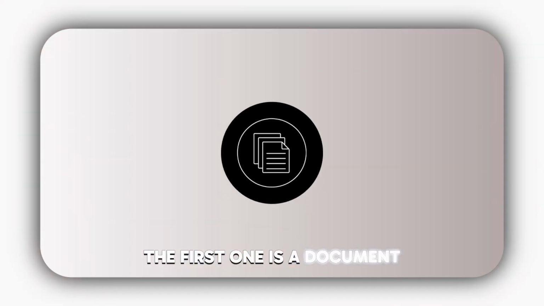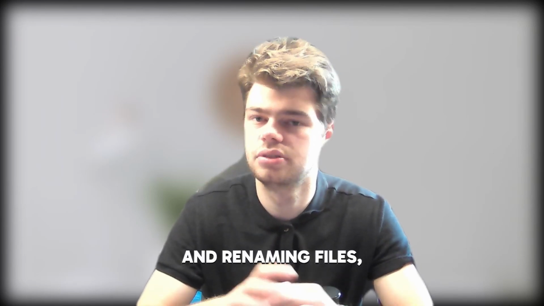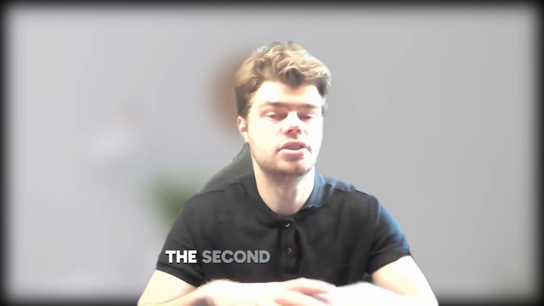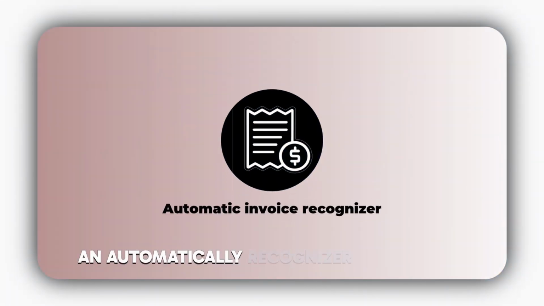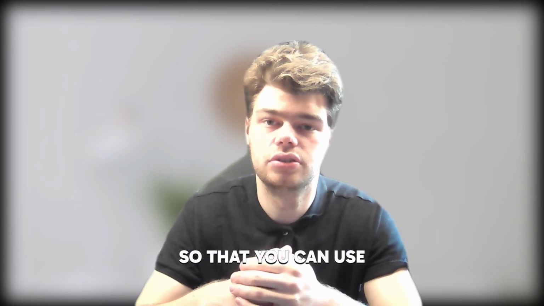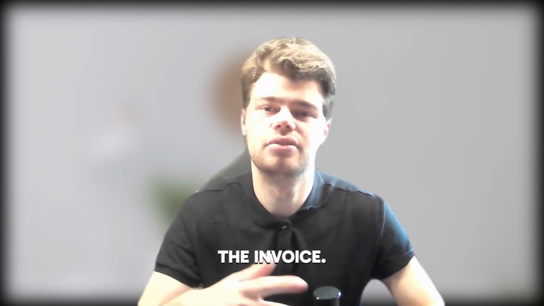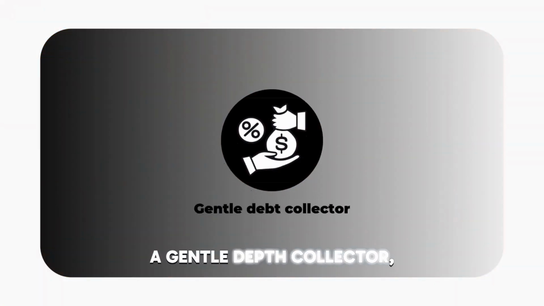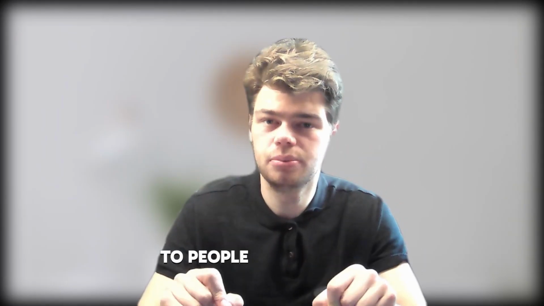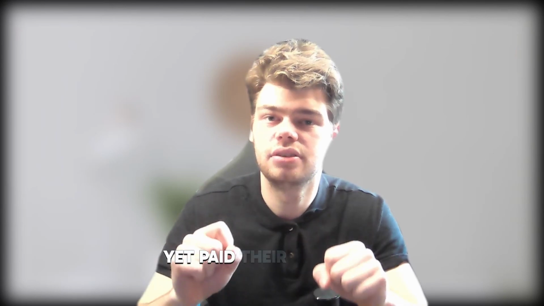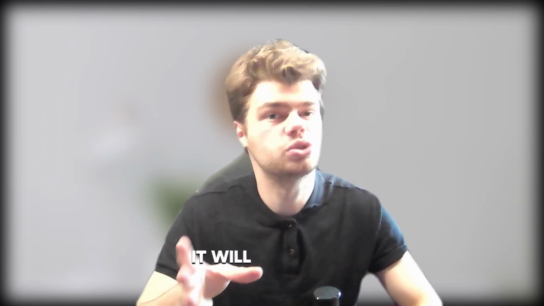The first one is a document organizer, which you can use to actually save a lot of time because accounting offices are spending a lot of time organizing and renaming files, which is not needed with AI anymore. The second one will be an automatic recognizer of invoices, so they can use AI to actually see the invoices, the due date, the VAT amount, the date, all these things. It can automatically recognize it from the invoice. And the last one is a gentle debt collector, which will send emails to people that have not yet paid their amounts. So it will happen automatically, which will save you a lot of time.